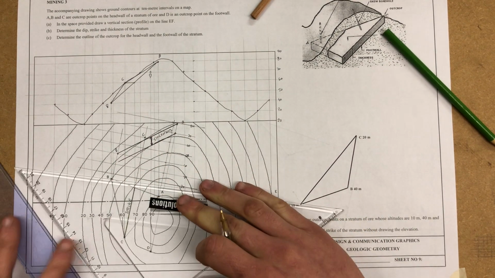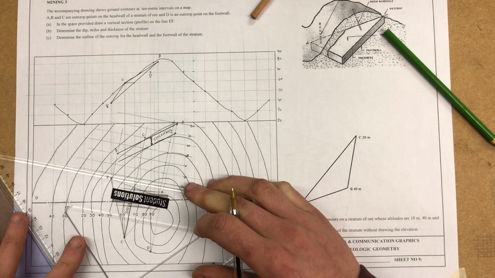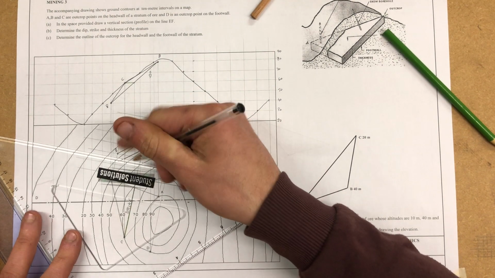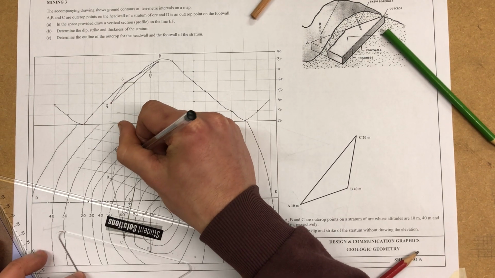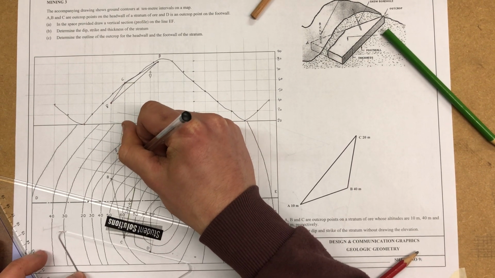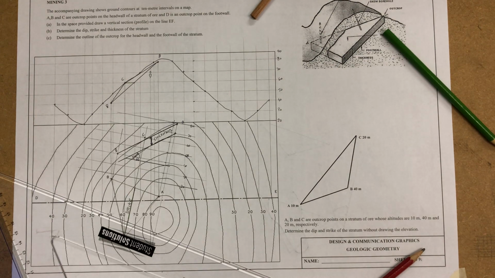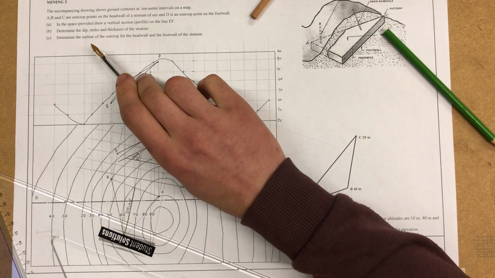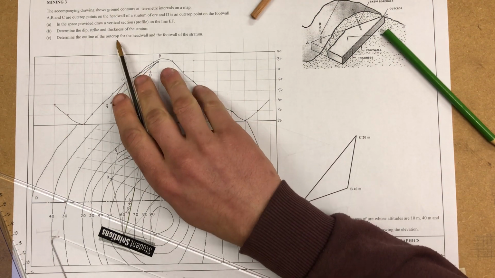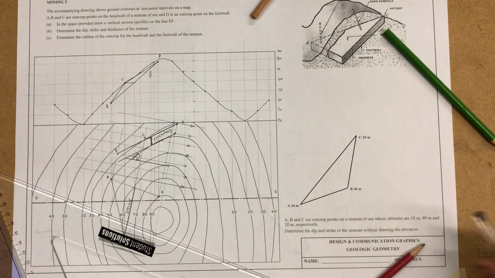Okay, and we also then will go parallel to the ground line, anywhere at all on this line, and we're right in our dip. Okay, now here's the tricky part. Part C then is determine the outline of the crop for the head wall and the footwall of the stratum.